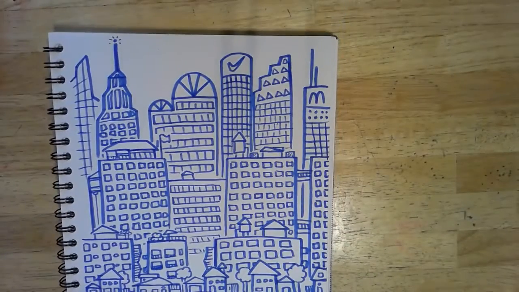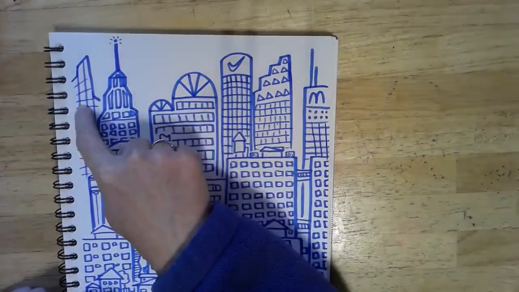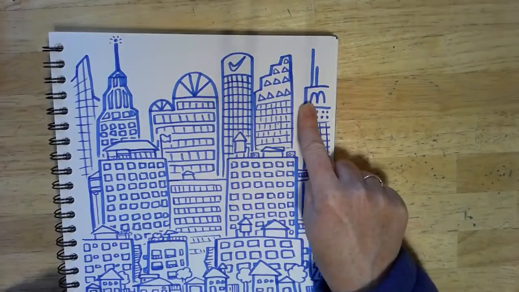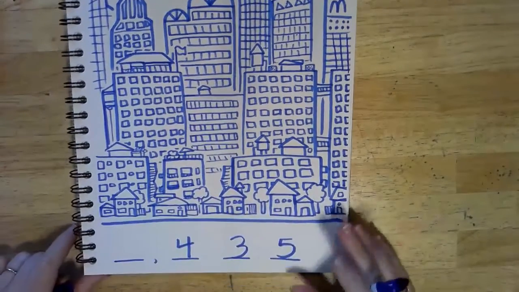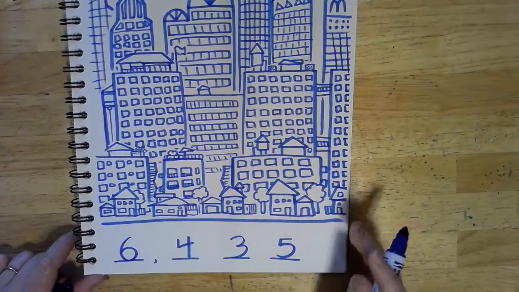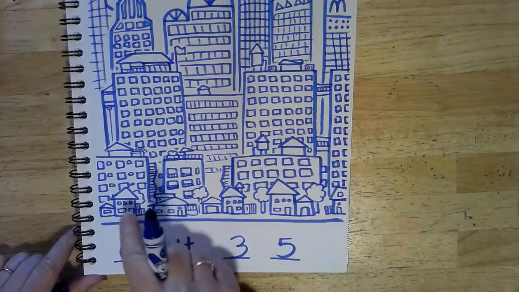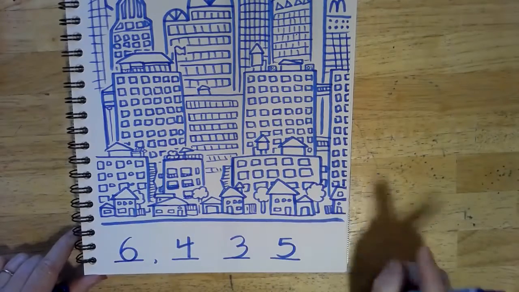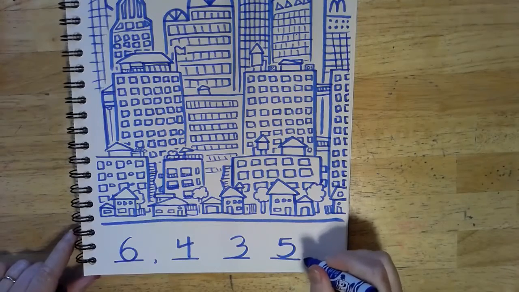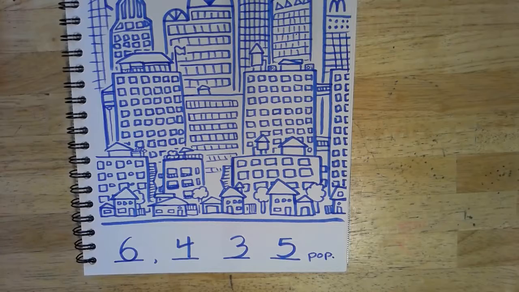Alright, so I finished drawing up my skyscrapers, and when I count them out, 1, 2, 3, 4, 5, 6. Skyscrapers hold 1,000 people each, so that means that in this cityscape that I've drawn, there are 6,435 people. My population, pop, dot, that means population, in my city.